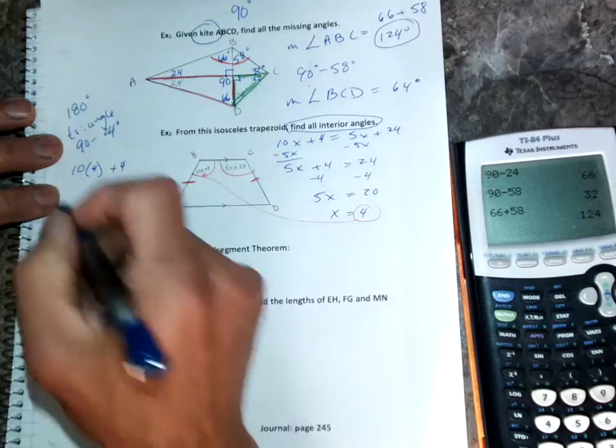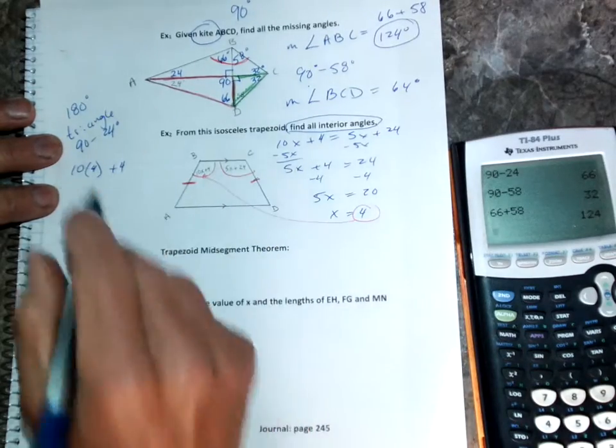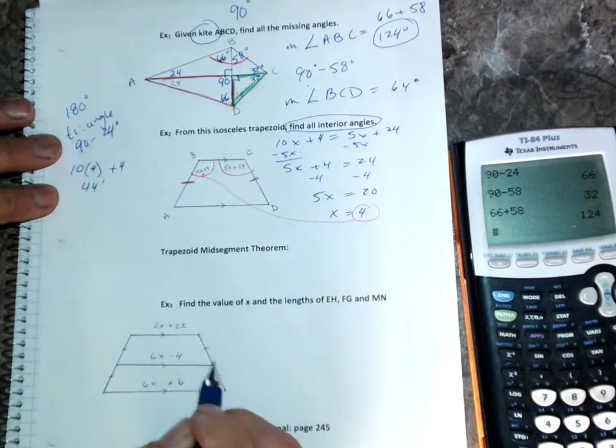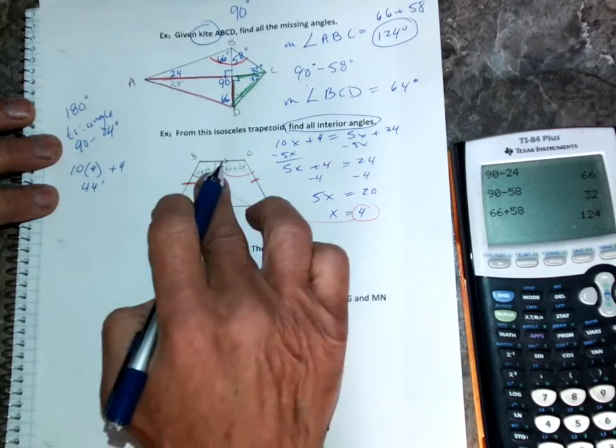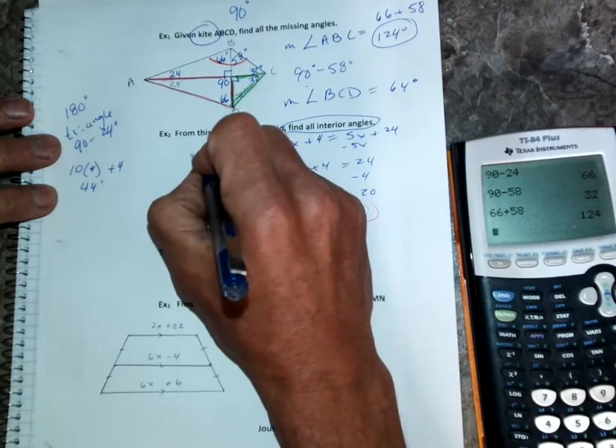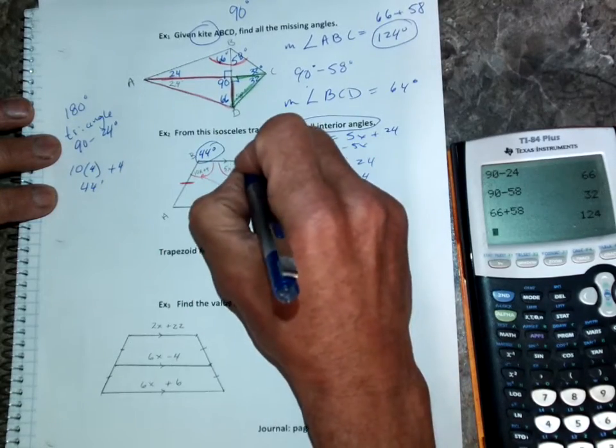Okay, that should have been down here. I have to change that. If that's 44, then my picture's wrong, but okay, go along with that. Say that's 44. Boy, I got to fix that. That should be down there. Okay, so if that's 44, which does not look like 44, then that would be 44, okay?